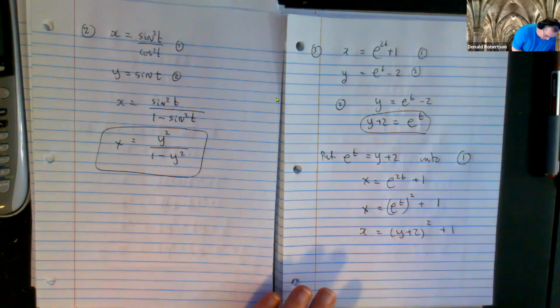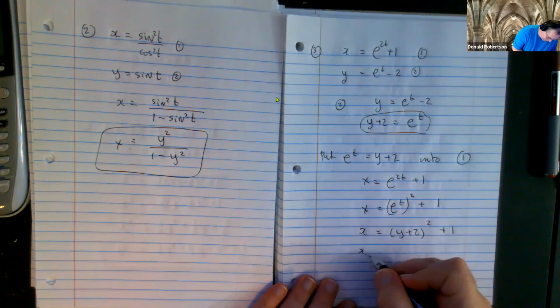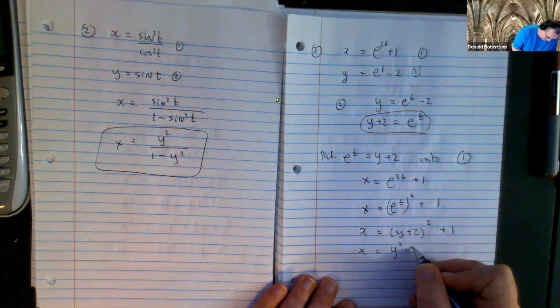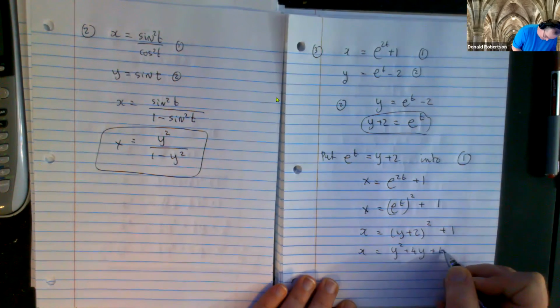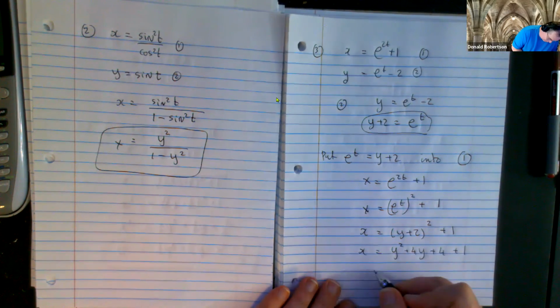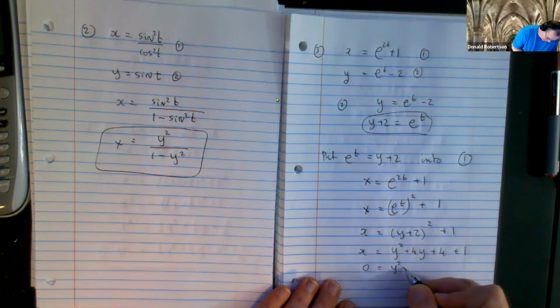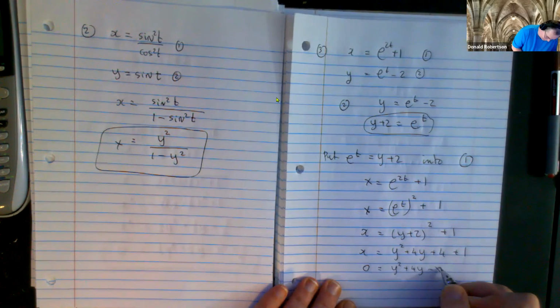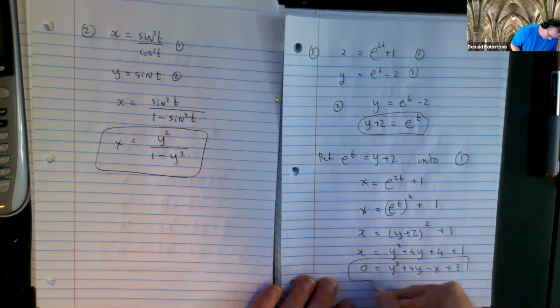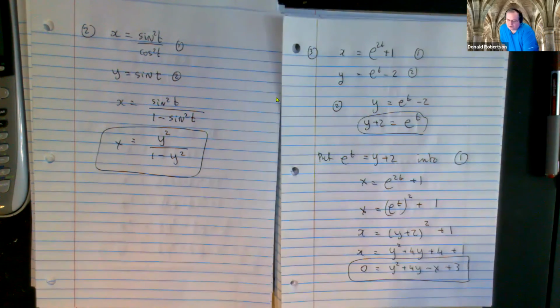And what I'm going to do now is just tidying up. If you FOIL this guy out, you get that. I probably subtract an x from both sides. And there is my answer, with nothing but x's and y's in it.